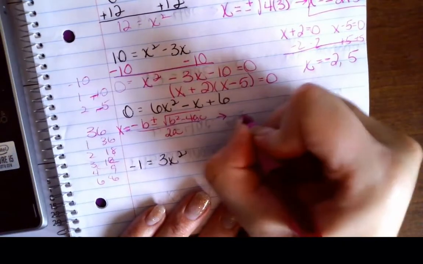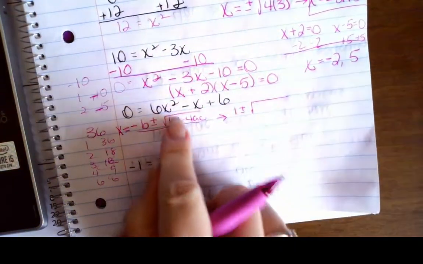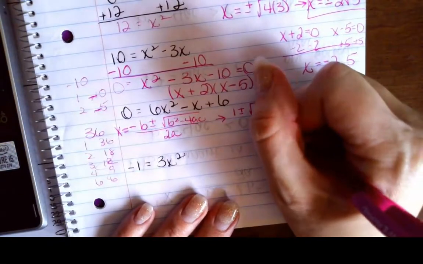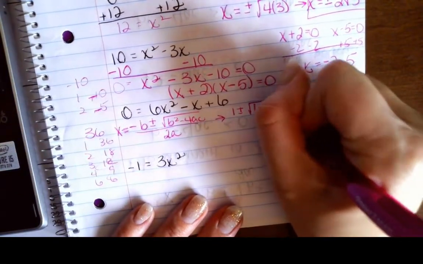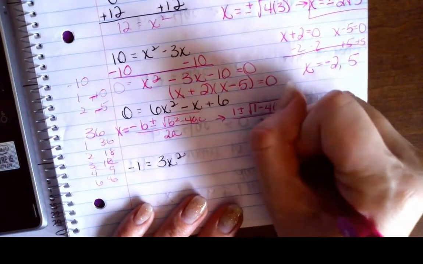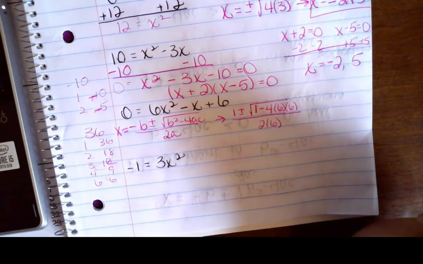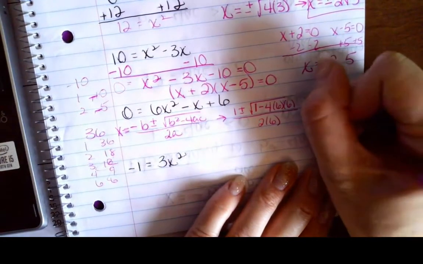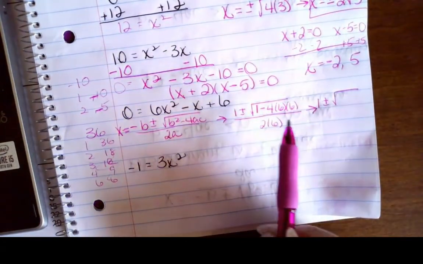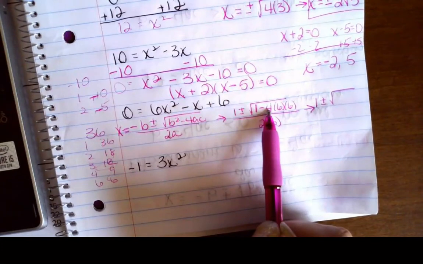So I now have -b gives me +1 plus or minus the square root of b squared, which gives me -1 times -1 is 1, minus 4 times a times c all over 2a. Okay, so this gives me 1 plus or minus the square root of, well, 36 times 4 is 144.